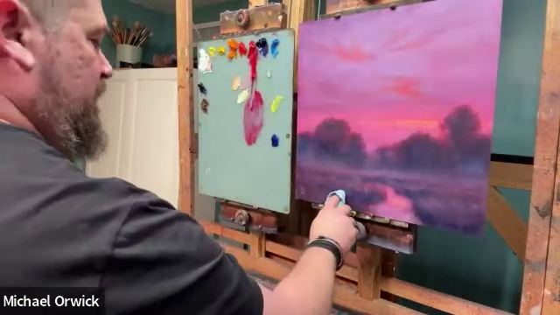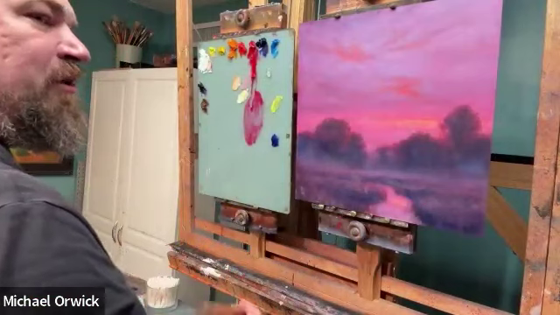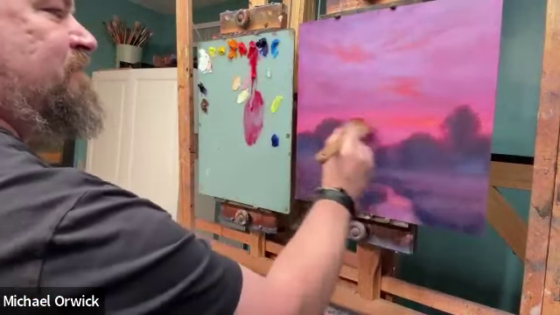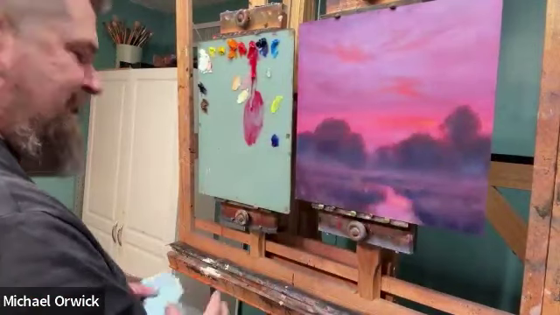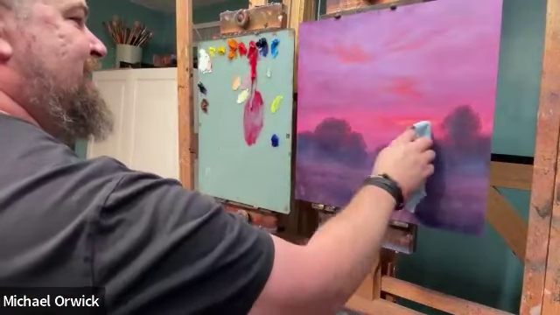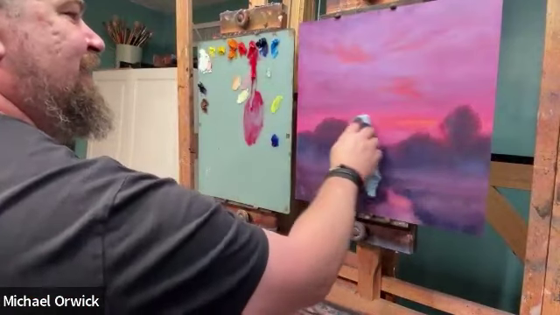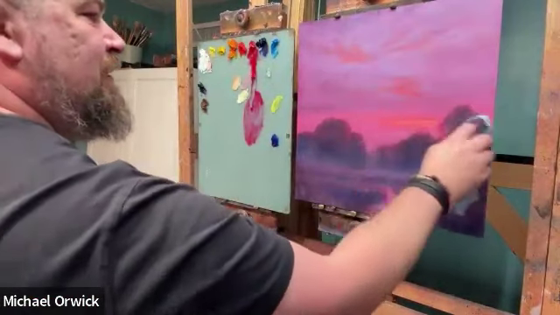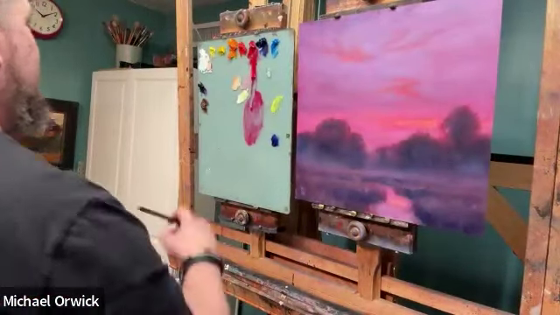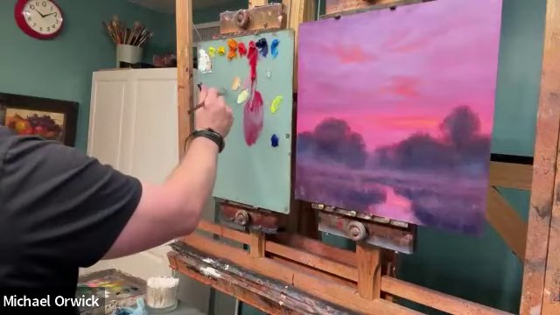And the good news is if I went, oh, I don't like that, I can just bring that red right back in. Right? See that? But I did like it, so now I can remove it again. And I just feel like all of a sudden this painting is so much more cohesive. What do you guys think?